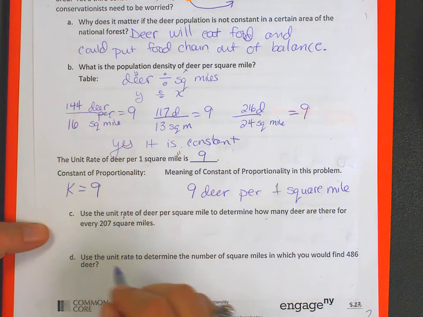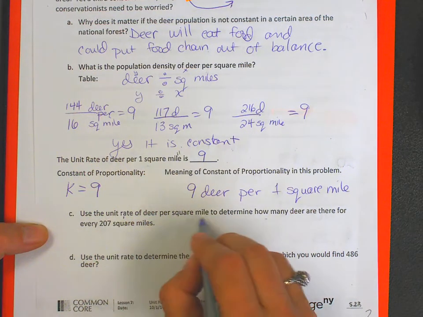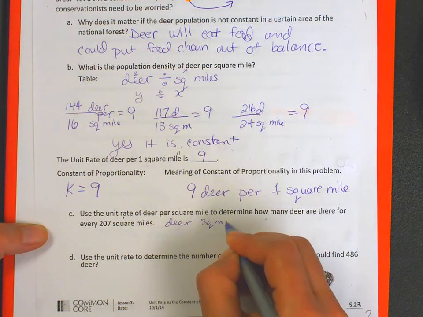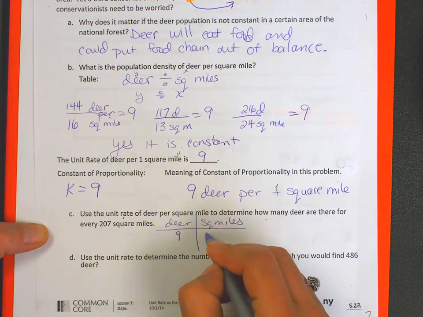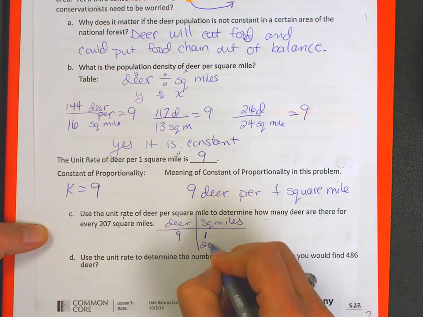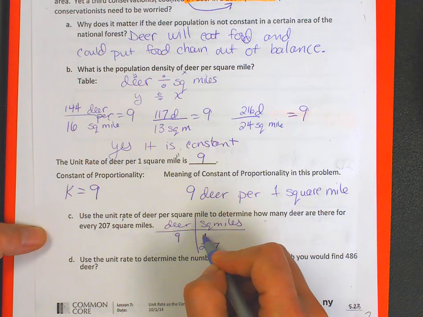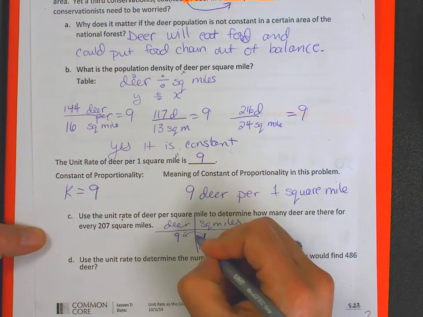Okay, sometimes I like to use a table. Sometimes I like to use what I call the unit rate method. So I'm going to do a table right now. So I got deer in square miles. There are 9 deer for 1 square mile. I want to know what it is for 207. So I ask you, how do I go from 1 to 9? I'm going to multiply by 9.